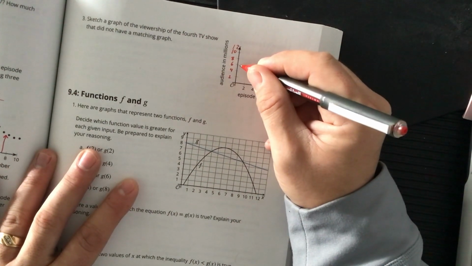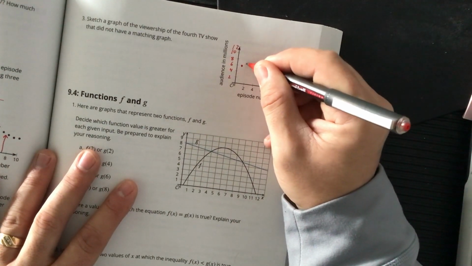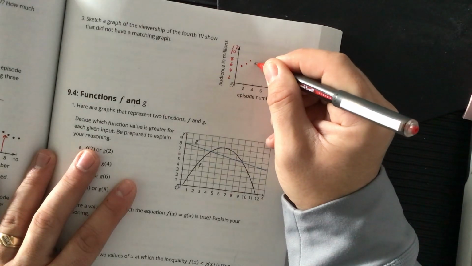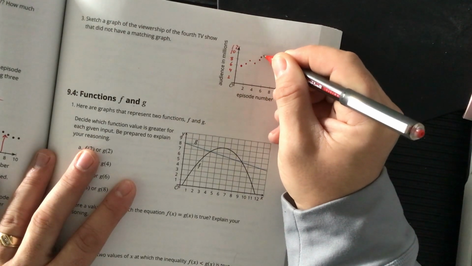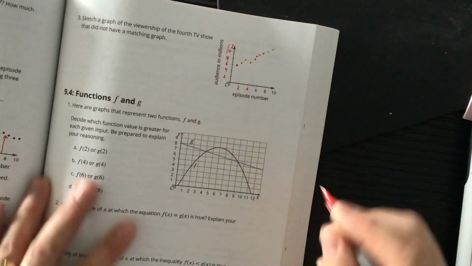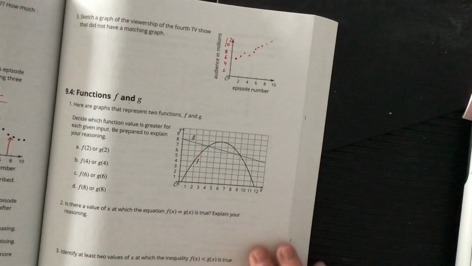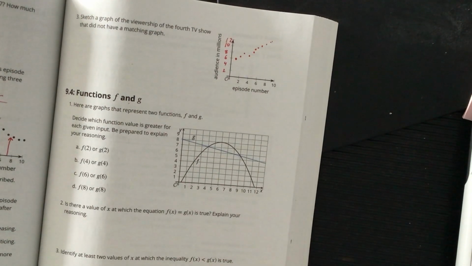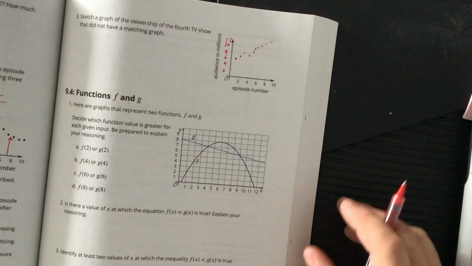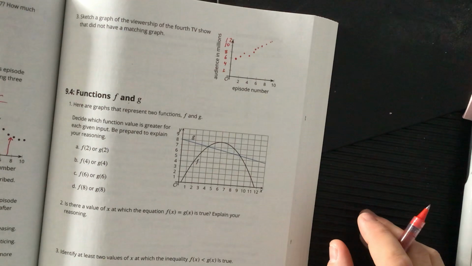So maybe we should start around 6 and start to go up. Maybe it goes down a little bit once in a while. It's a sketch. Again, we have to make the label appropriate to that. So pay attention to those labels.